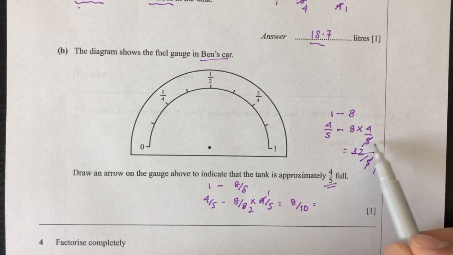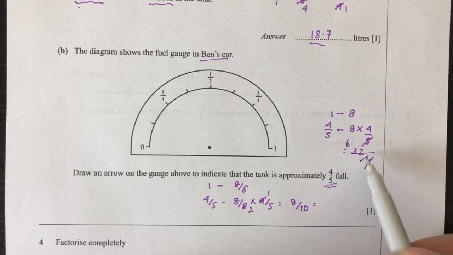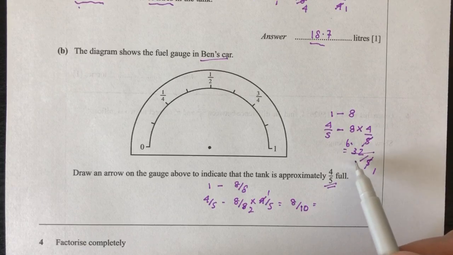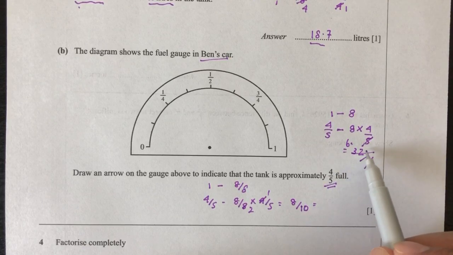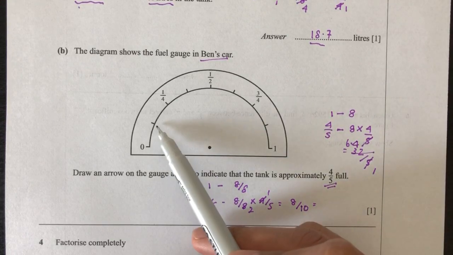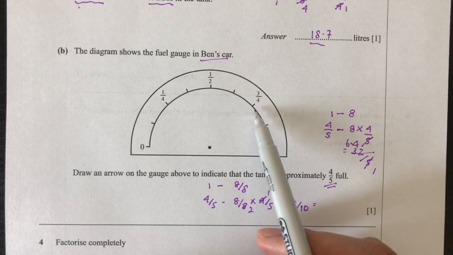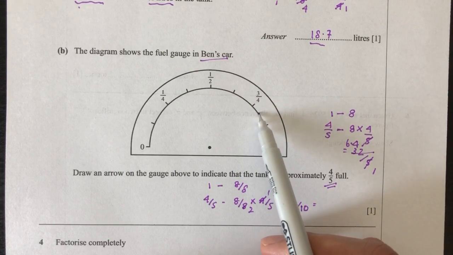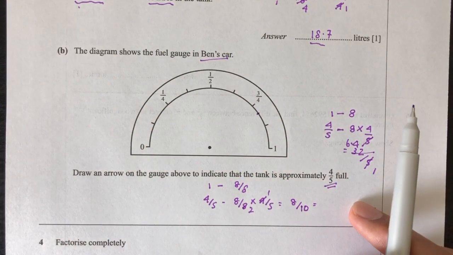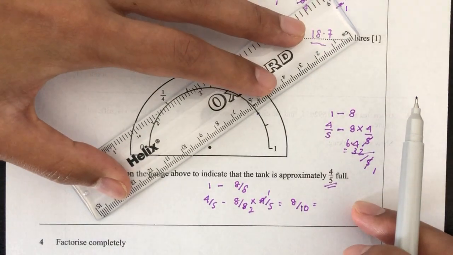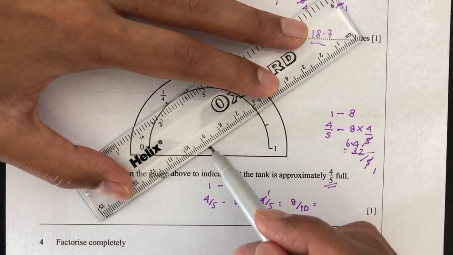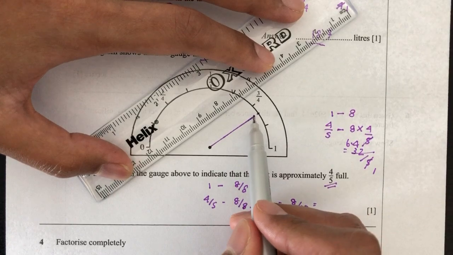That will be 6 point 4, 6.4. So 1, 2, 3, 4, 5, 6. This is 7. 6.4 will be about here. So let's draw the arrow here. It will be about here.